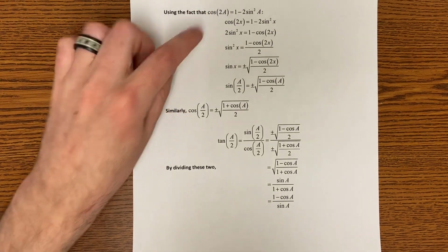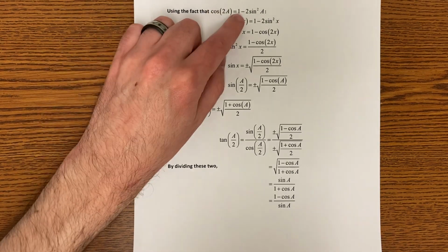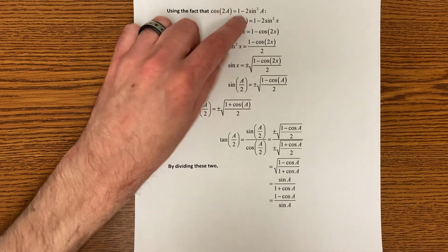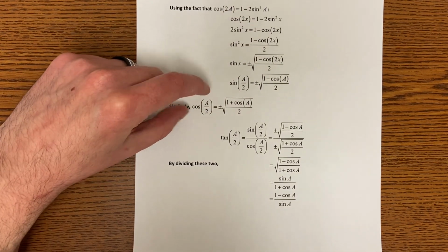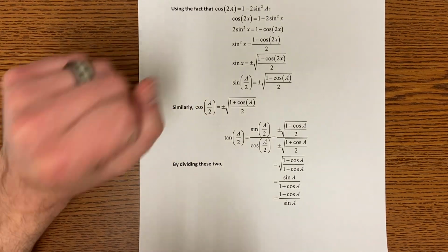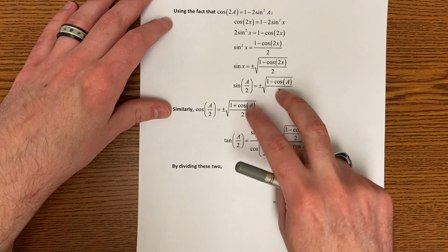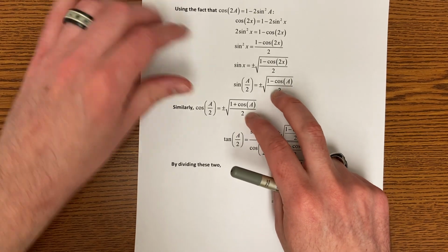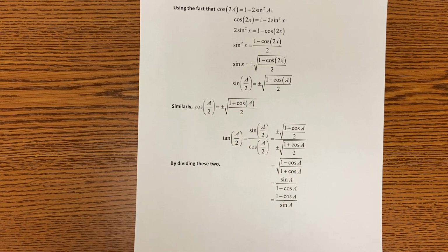Because cosine of 2a has another equivalent, 2 cosine squared a minus 1, it produces a very similar outcome when you're solving for cosine using that alternate version of the double angle formula. So you'll see that the sine of a over 2 and cosine of a over 2 are very similar. The only difference is on the inside. You have a minus and a plus.